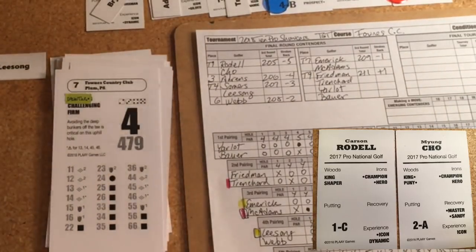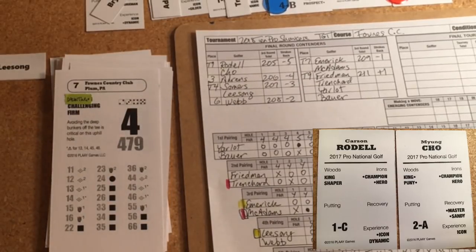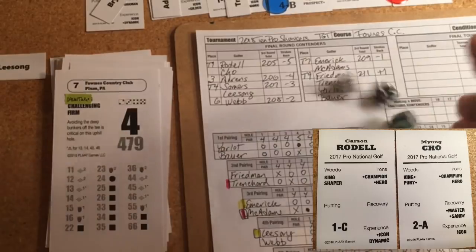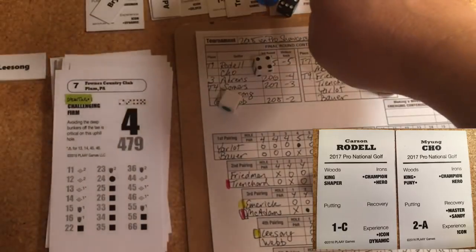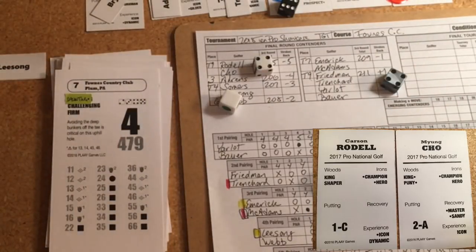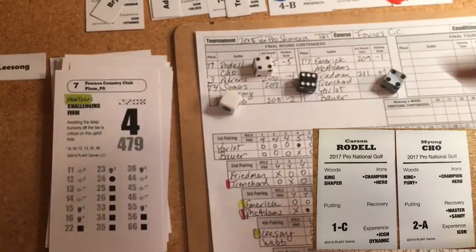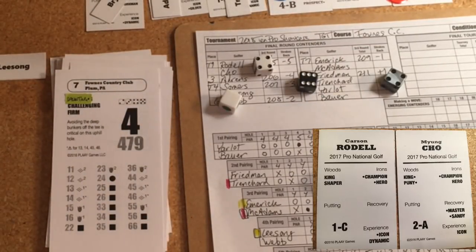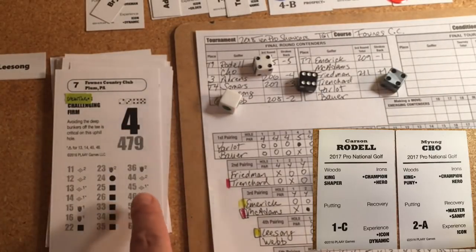So Myung Cho suffered a bogey at 6. Now playing 7. That is a 4 golf cam. Let's see. It's going to be in the sand. Golf cam sand, and he's going to get dinged by the asterisk on this.